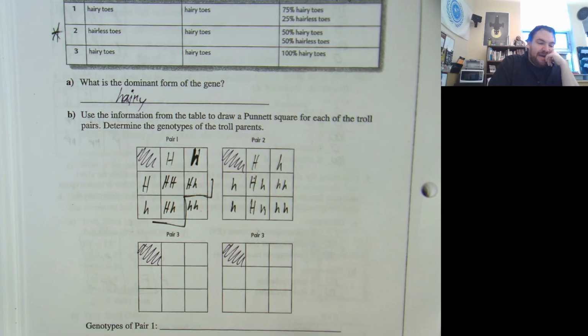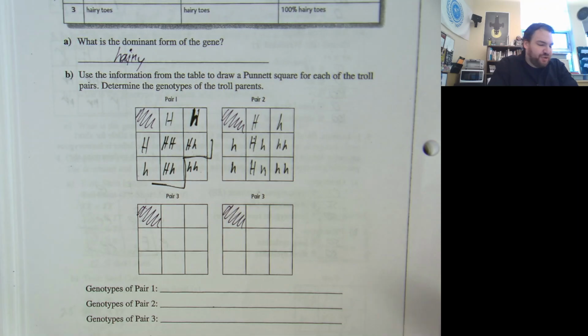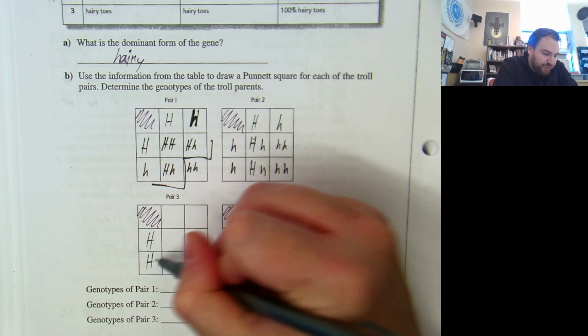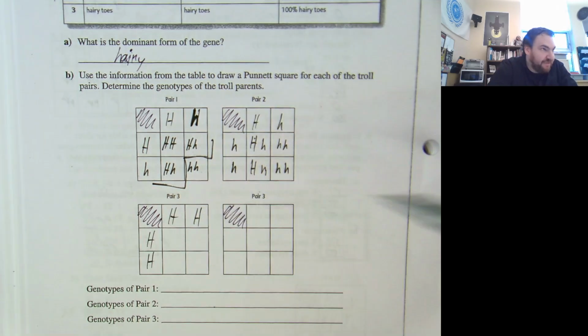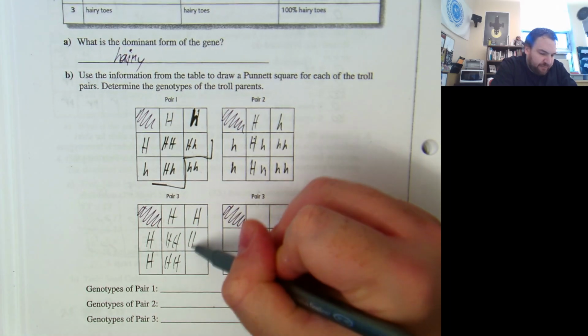And then in pair 3, 100% of them have hairy toes. So the easiest way for 100% of them to have hairy toes is if both parents are dominant, because then you're going to get H's everywhere.